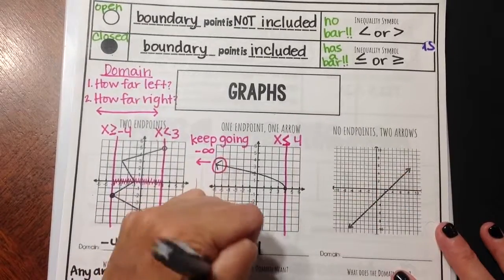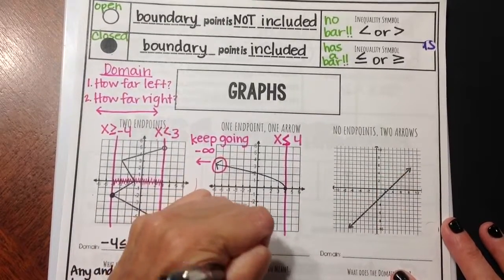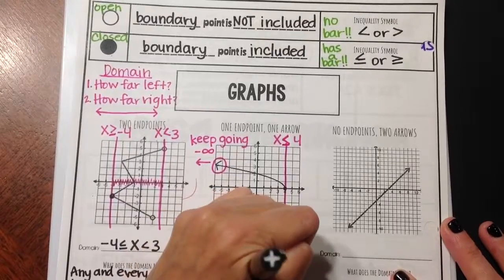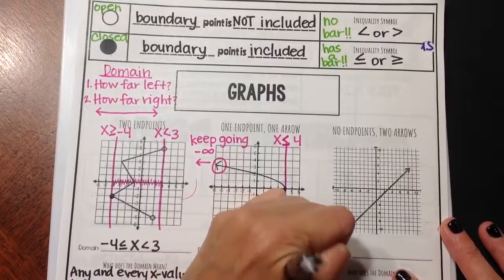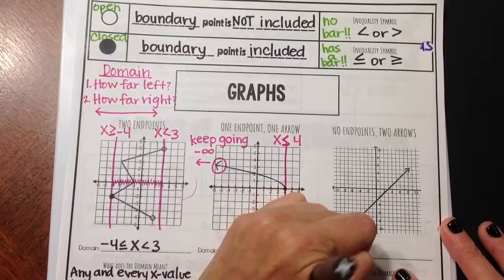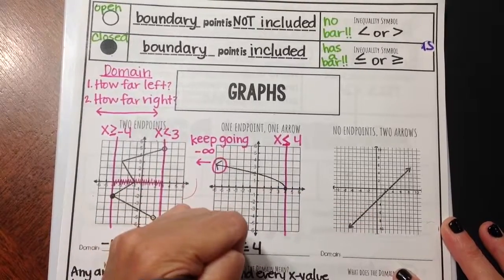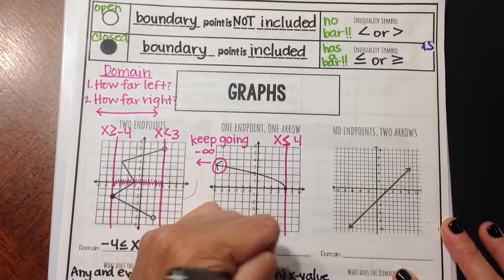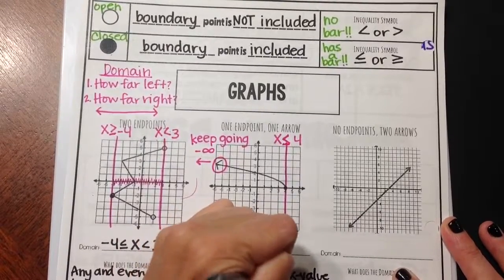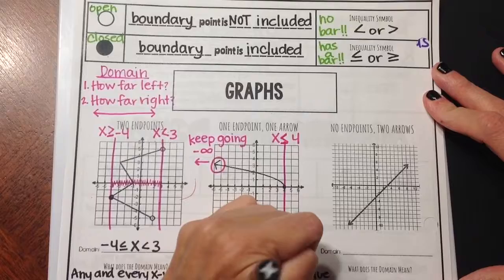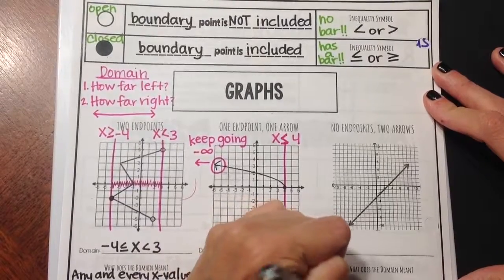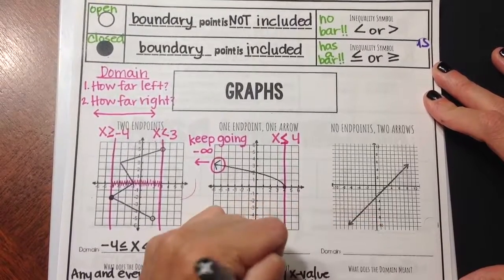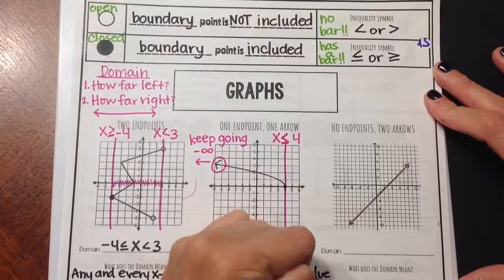What does that mean? That means any and every x value less than or equal to 4 is used.